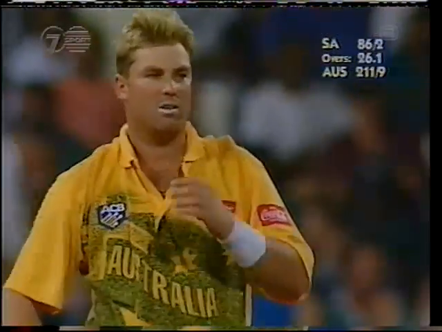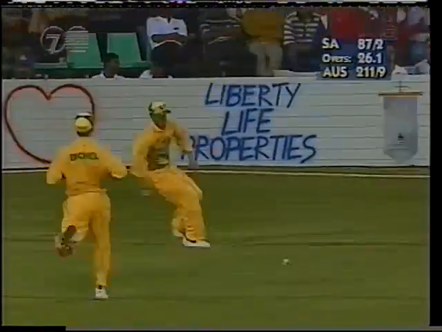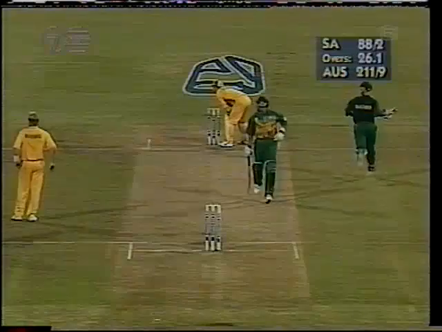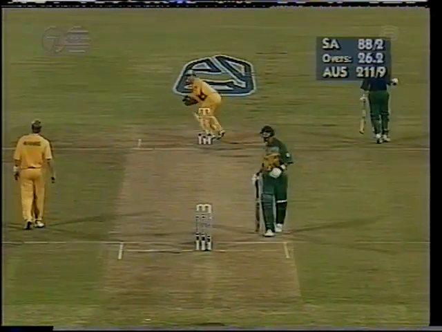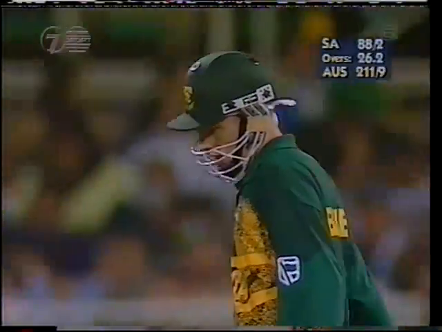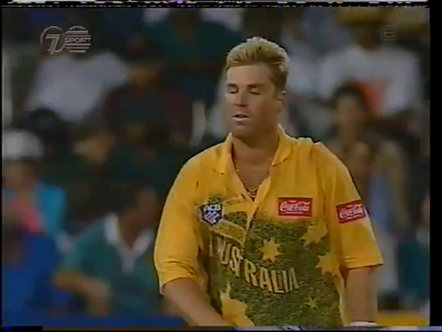Man at backward point won't be able to stop it. But there is a man at deep point on the fence in Michael Di Venuto. He does the mopping up, which gave him 2 instead of just the 1.